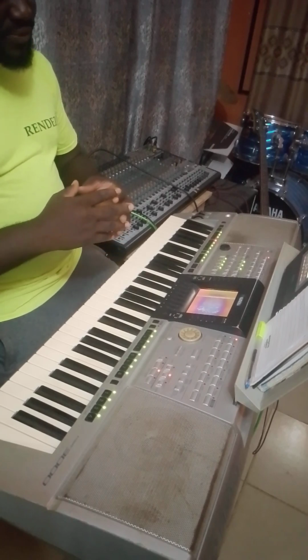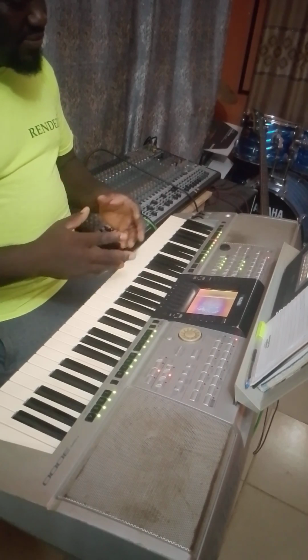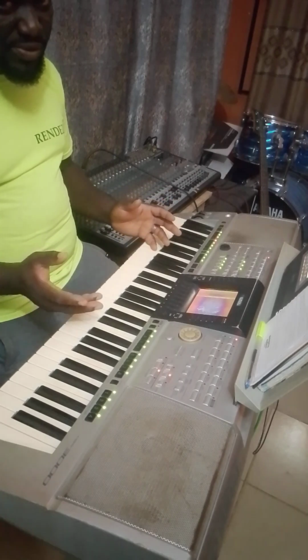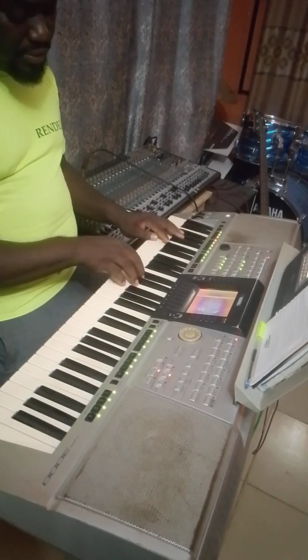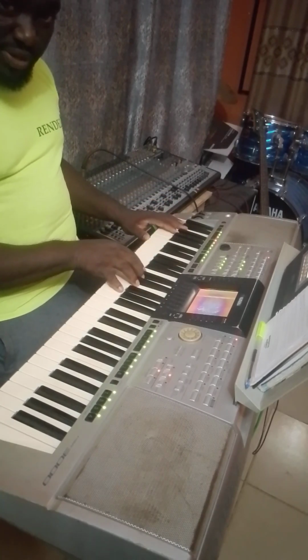Progressions are the foundation on which every song is built. Oh Lord, on C, popular song.